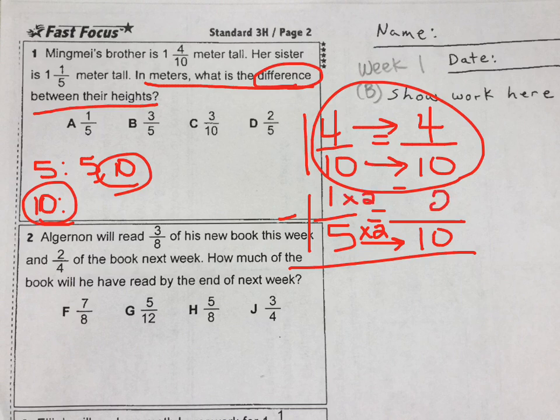1 times 2 is 2. Okay, we are subtracting. So we're going to look at it and see, can I have 4 and take 2 away? Yes. So I'm not going to have to borrow. I'm just going to subtract. 4 minus 2 is 2. The denominator stays 10.